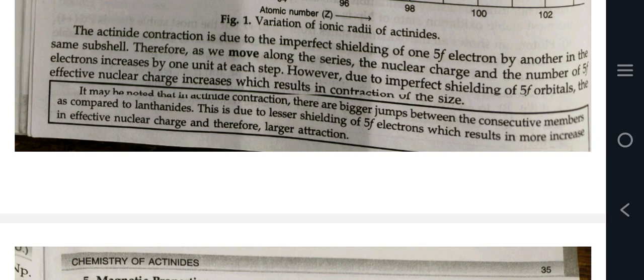The actinide contraction is due to the imperfect shielding of one 5f electron by another in the same subshell. Therefore, as we move along the series, the nuclear charge and the number of 5f electrons increase by 1 unit at each step. However, due to the imperfect shielding by 5f orbitals, the effective nuclear charge increases, which results in contraction of the size.